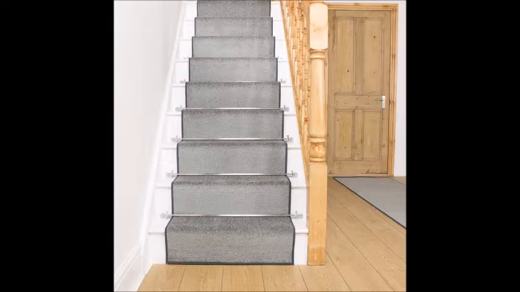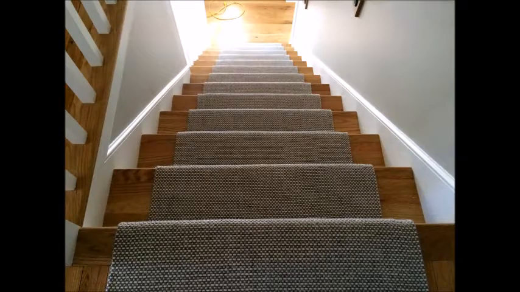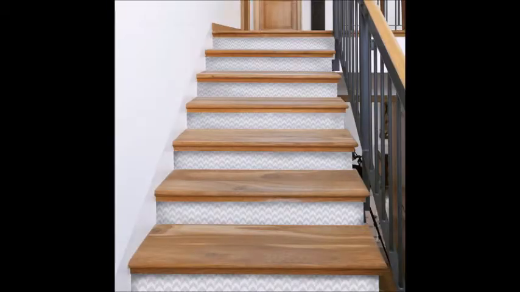Starting step or bull nose. Where stairs are open on one or both sides, the first step above the lower floor may be wider than the other steps and rounded. The balusters typically form a semicircle around the circumference of the rounded portion, and the handrail has a horizontal spiral called a volute that supports the top of the balusters.